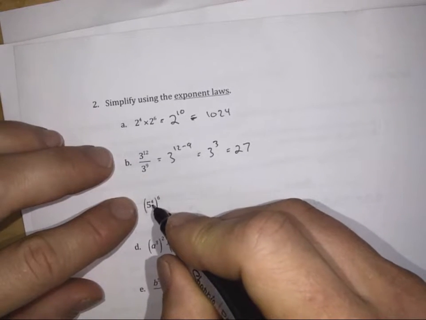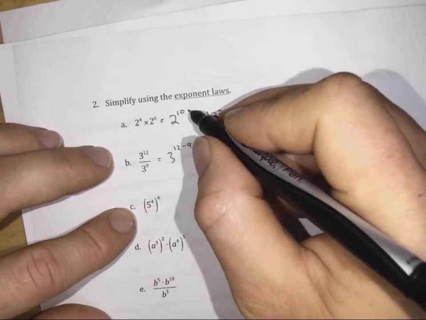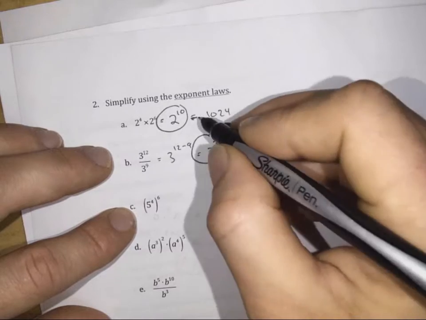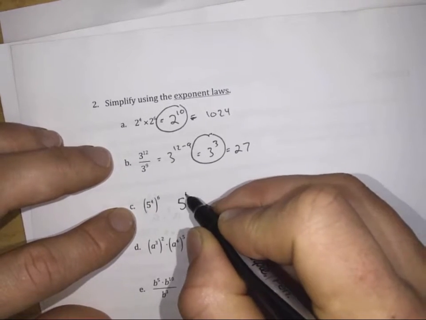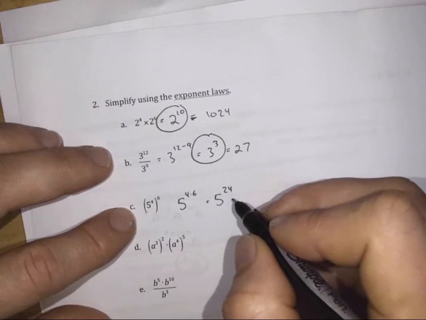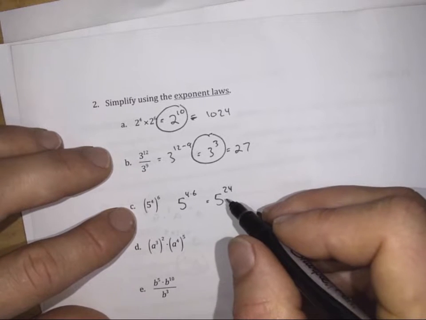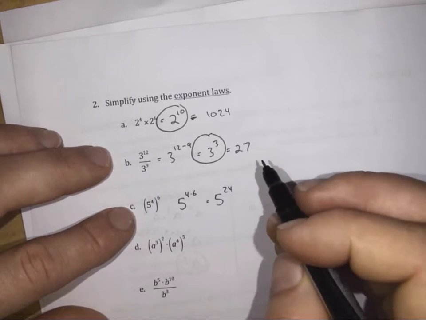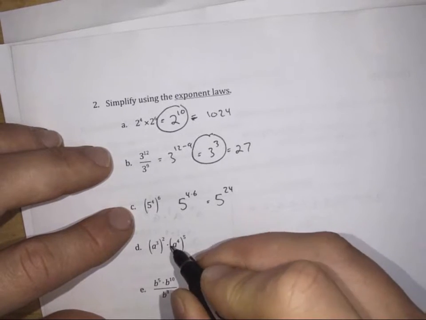All right, and then we have 5 to the power of 4 raised to the power of 6. I'm just going to circle these. Those are the answers we really want. And that's a multiplication principle. So it's 5 to the power of 4 times 6, which is another way of saying 5 to the power of 24. Now, I know that's going to be a tremendously big number, something like 5 septillion, or actually maybe a little smaller. It's really, really big. I wouldn't want to write out all those zeros, so I'm going to leave it like that.